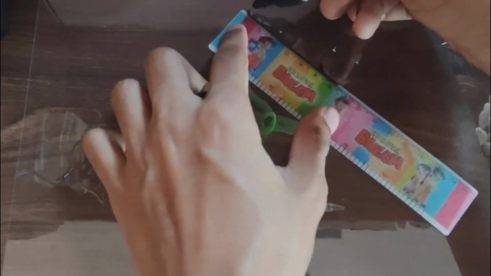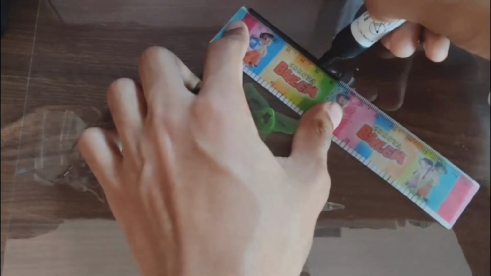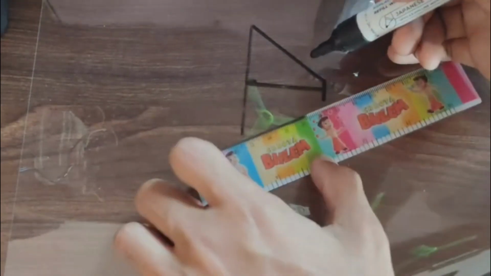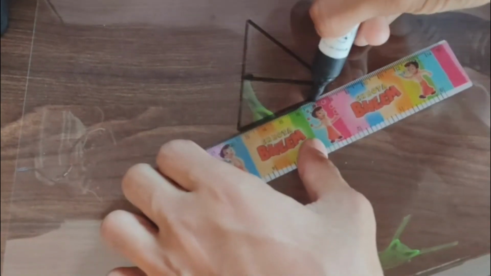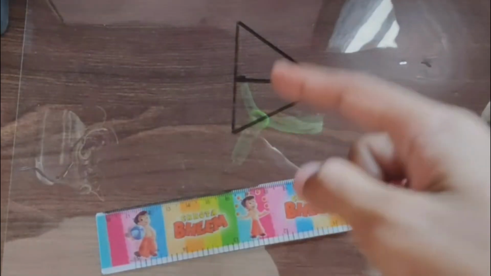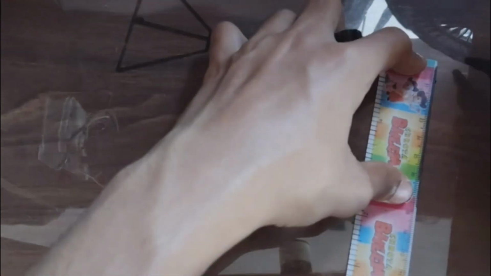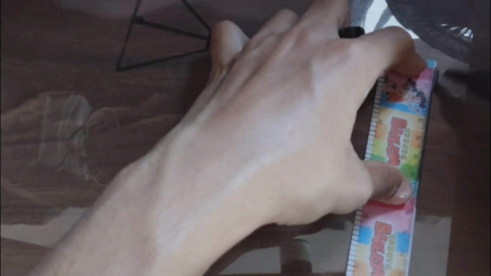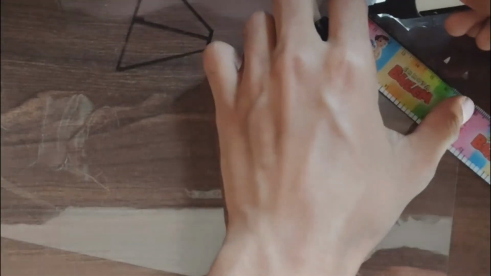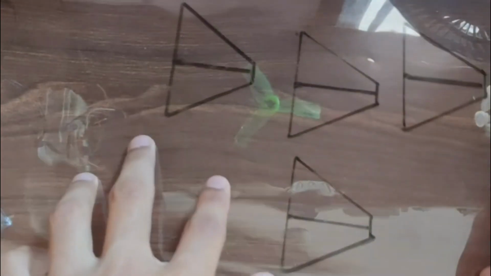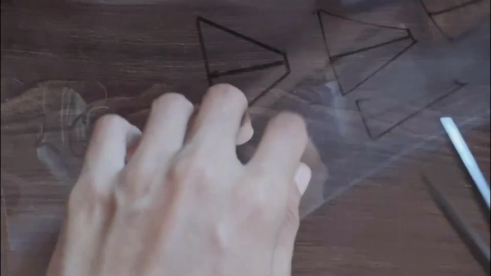Now join the upper portion and lower portion of it, forming a triangle shaped trapezium like that. So this is the first half. Like this, you have to make four of these and cut them out. And make sure that all are of the same heights. If they are not, then the hologram sheet will not be able to stand still. Now we finished drawing the four trapeziums. Now we'll cut them one by one.